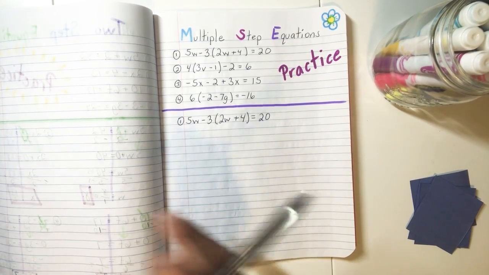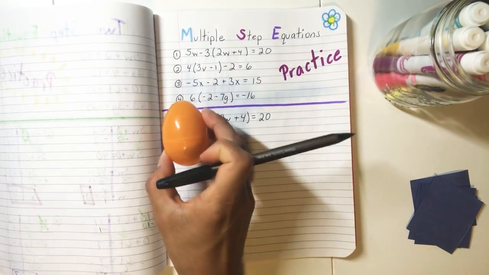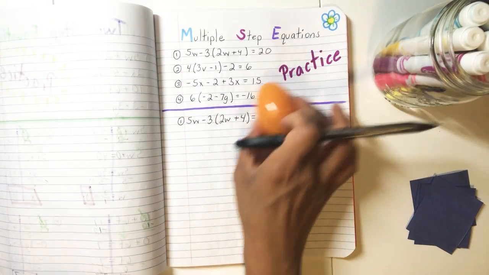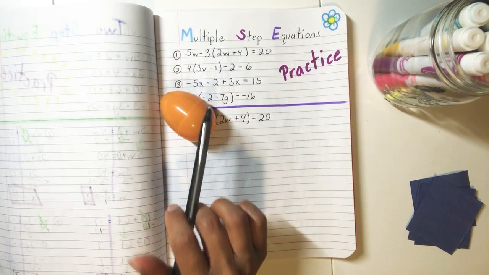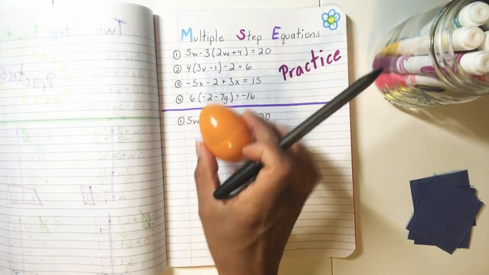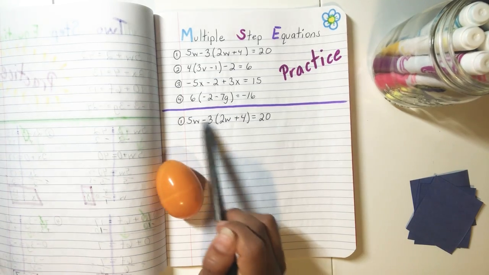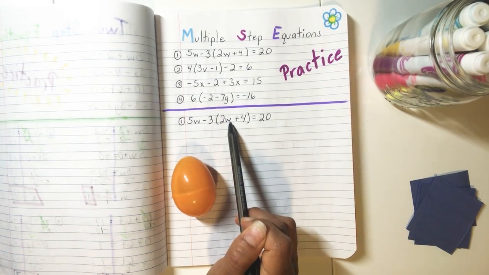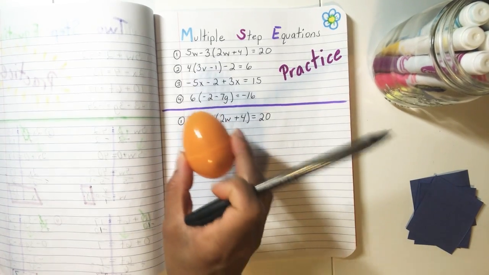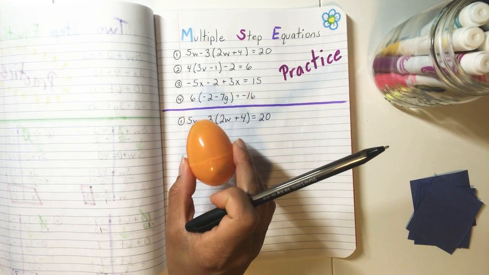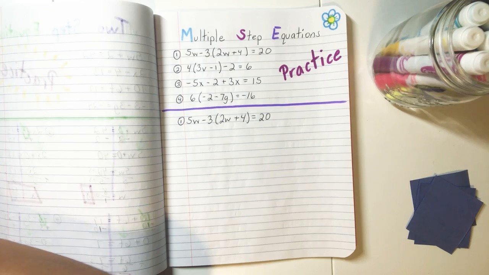For this problem, we are trying to figure out the value of W. You can kind of think of it like an egg, like those Easter eggs that you go searching for. This egg is going to have the value of W. So our whole goal is to figure out that value for W. We will come back to that value in a little while.